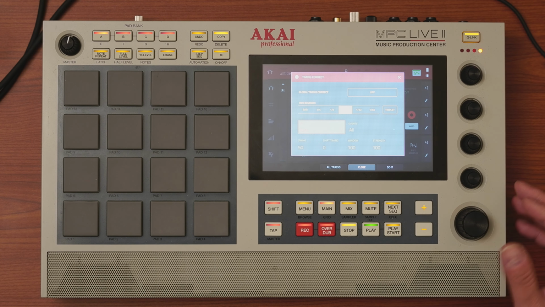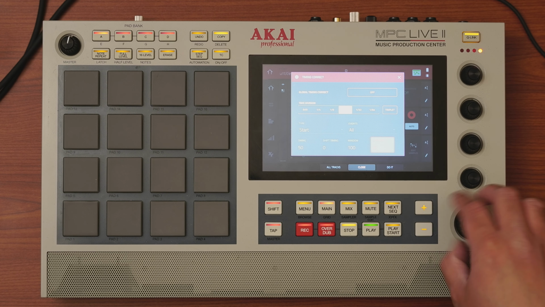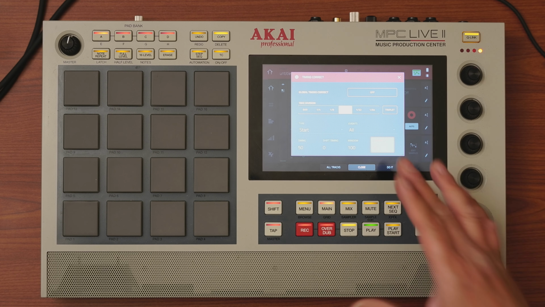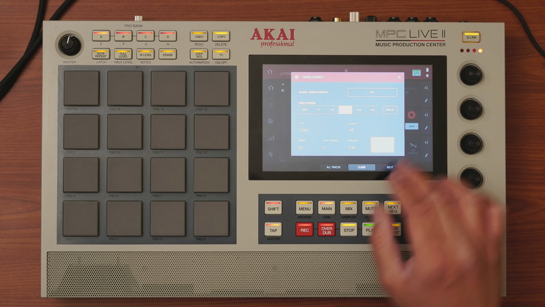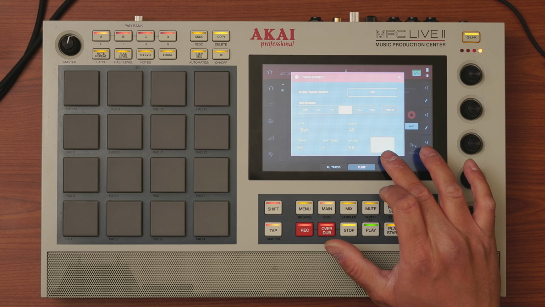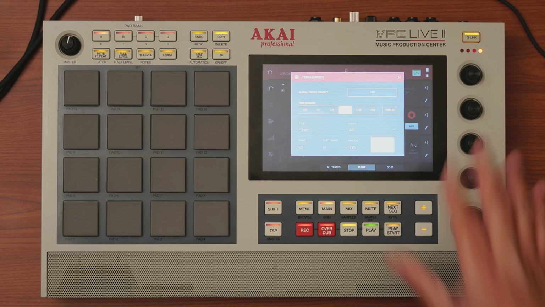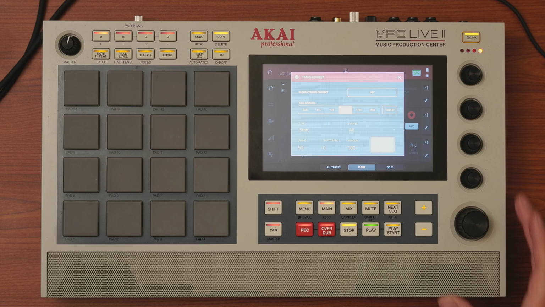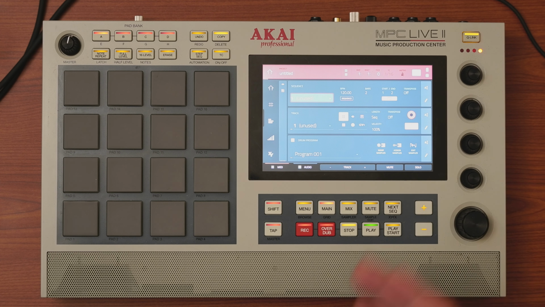The one thing I want to note about this is normally I like to keep my strength down, probably more like 40, 43. But every time I load my template, even if I save the template with the strength down, it automatically goes back up to 100%. So I don't know, maybe there's a fix for that. Maybe there will be in a future update. But as of right now, this is the best workaround I could find.